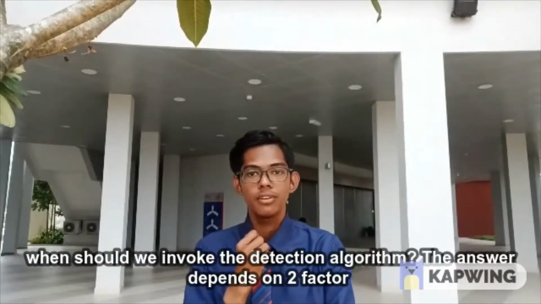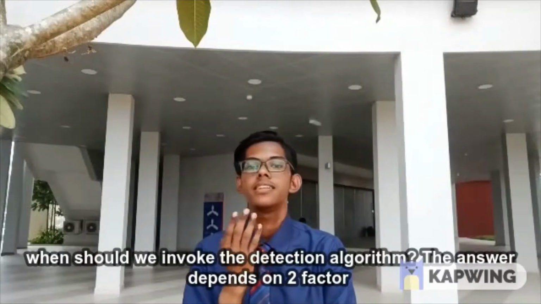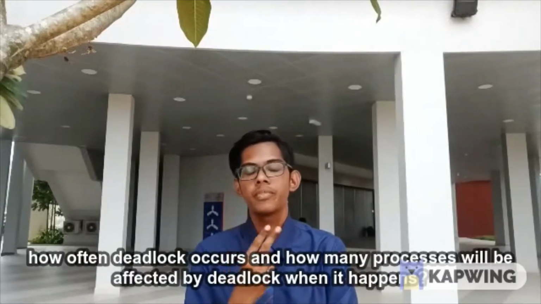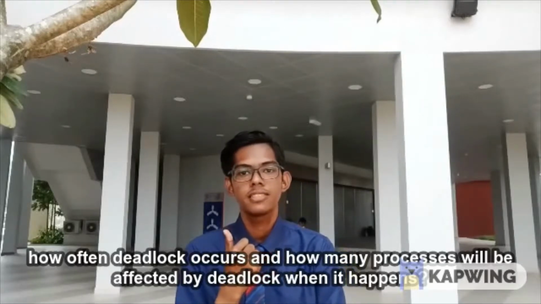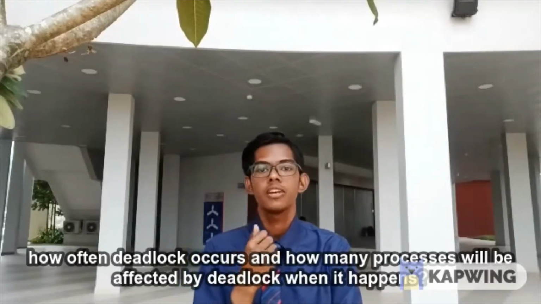When should we invoke the detection algorithm? The answer depends on two factors: how often the deadlock occurs and how many processes will be affected by deadlock when it happens.